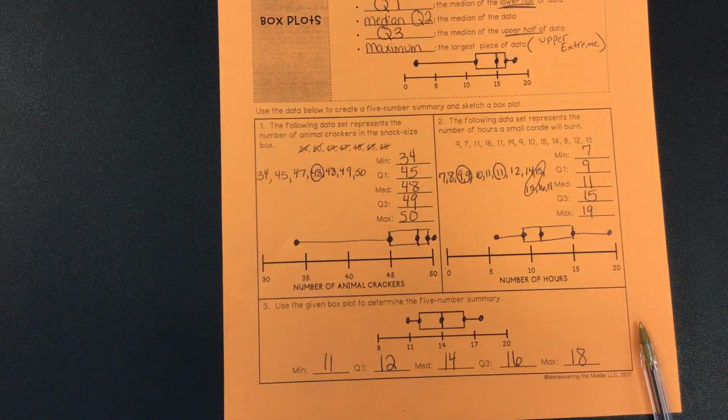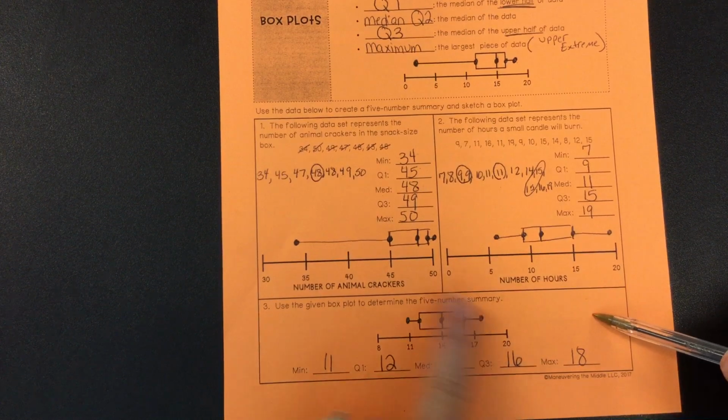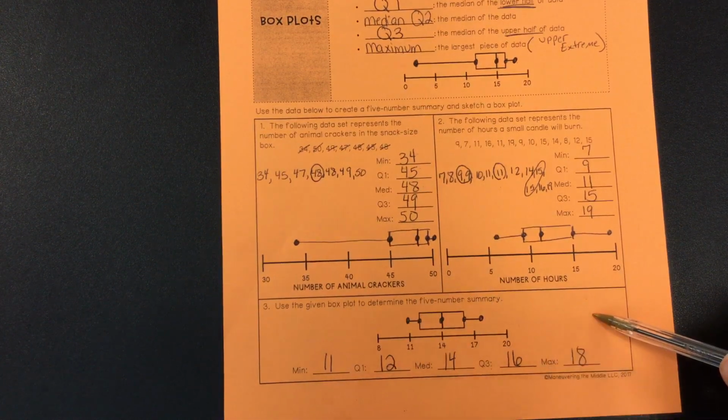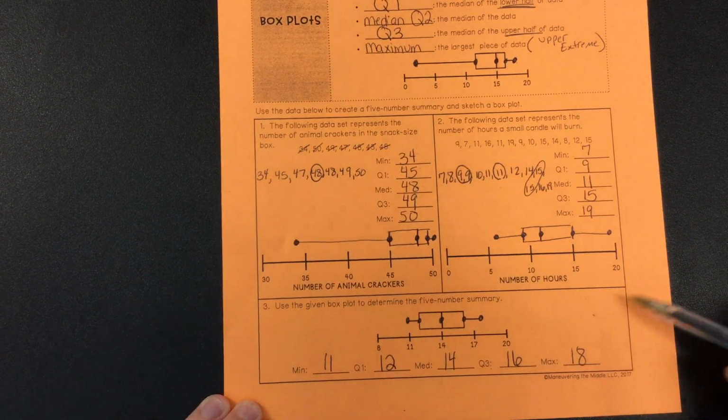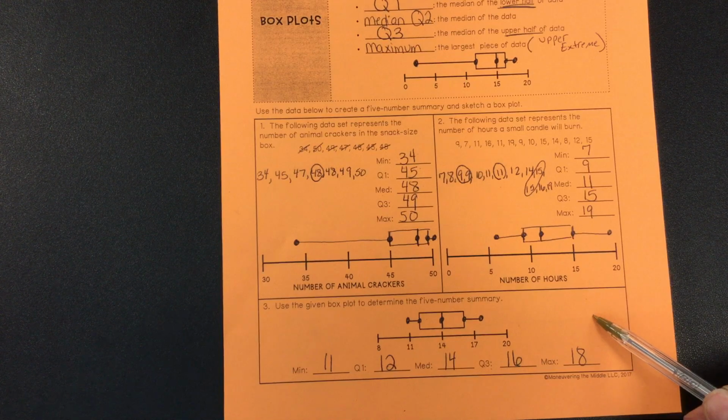What would happen if I had a number way off over here? This is where my box plot is, but then I have a dot way over here. What would that be called? Go ahead. Outlier.